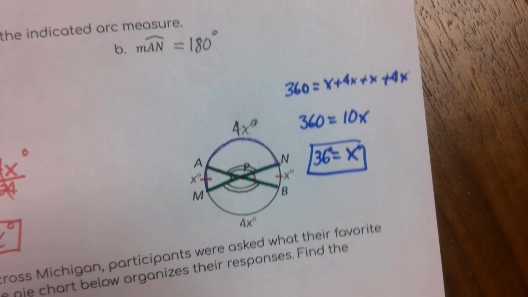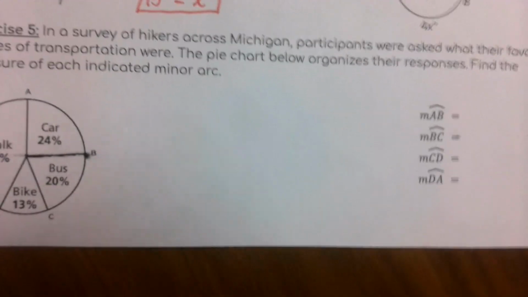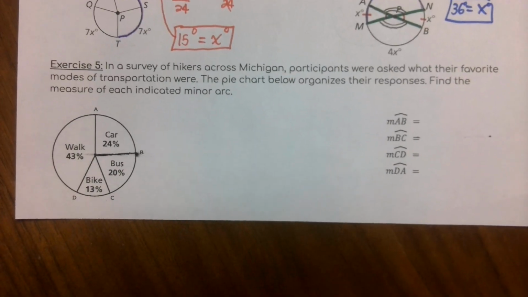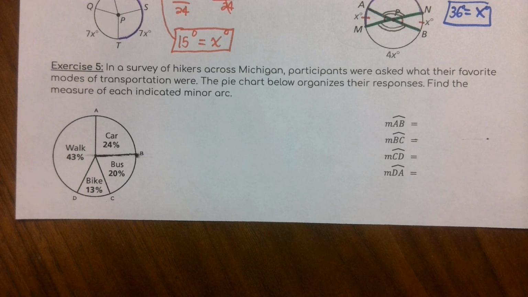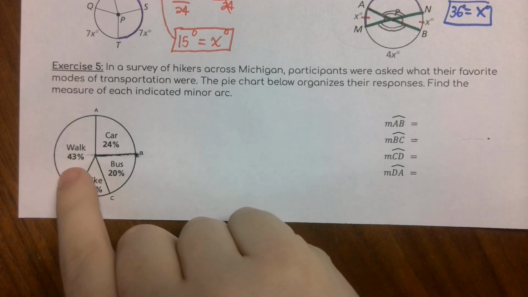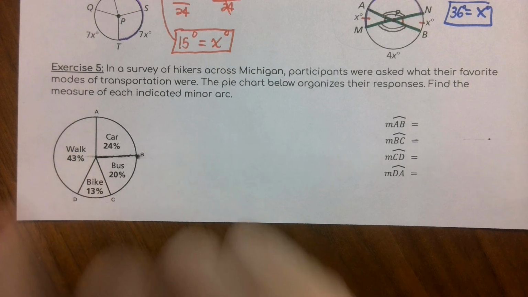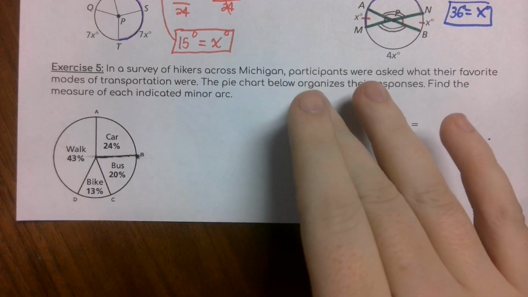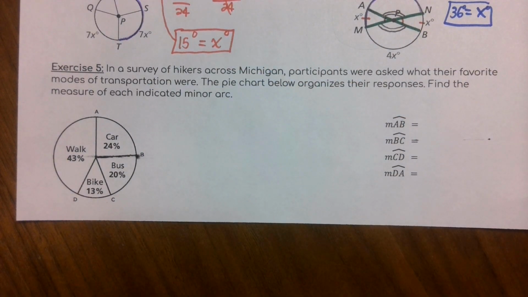Last, most certainly not least, let's take a look at exercise 5. In a survey of hikers across Michigan, participants were asked what their favorite modes of transportation were. And spoiler alert, most of the hikers liked walking. This pie chart organizes their responses, and we need to find the measure of each minor arc.